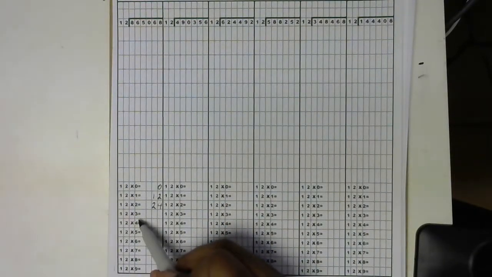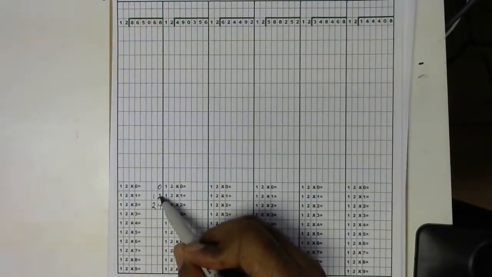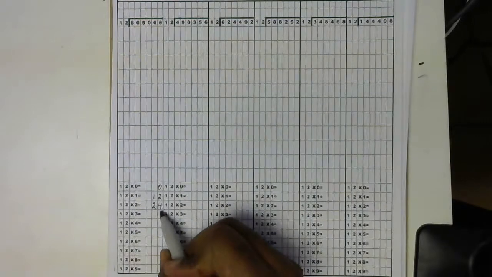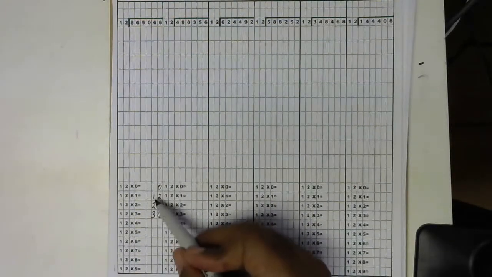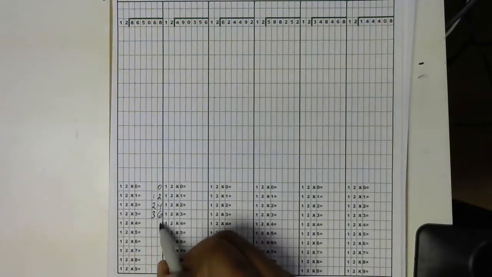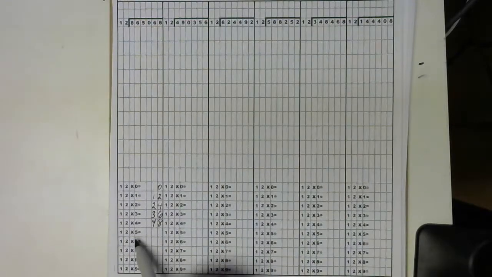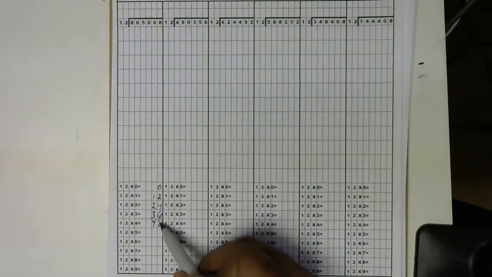For 12 times 3, I'm going to add 1 and 2 here. So that's 2 plus 4 is 6, and 1 plus 2 is 3. To get the fourth one, I'm going to add the 1 and 3 to get the 4. So that'll be 2 plus 6, which is 8, and 1 plus 3, which is 4. To get the 5, I'm going to add 1 and 4 together.